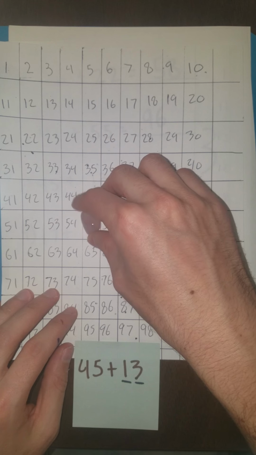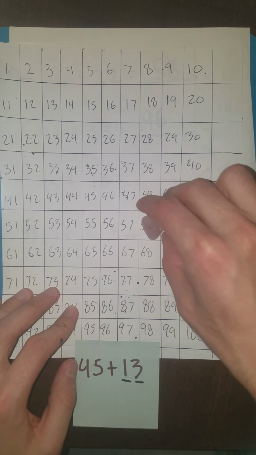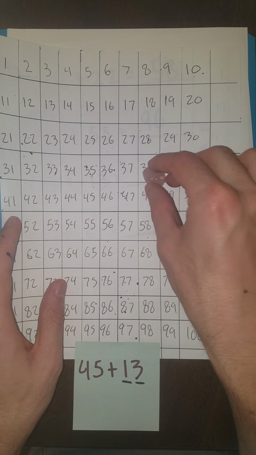So we took our 1 tens jump. Now I'm going to take 3 ones hops. 1, 2, 3. And we landed on 58. So 45 plus 13 equals 58.